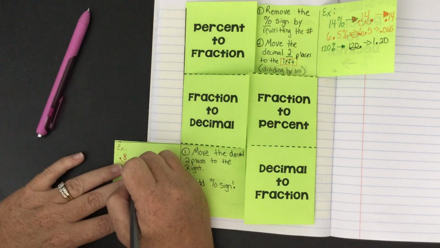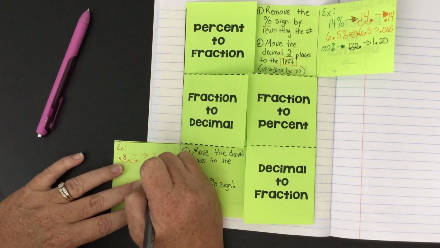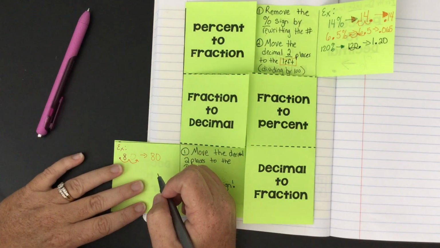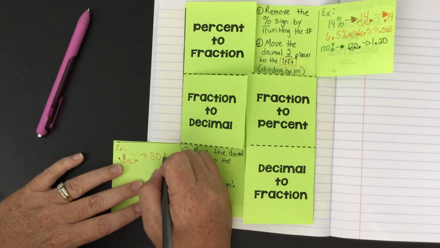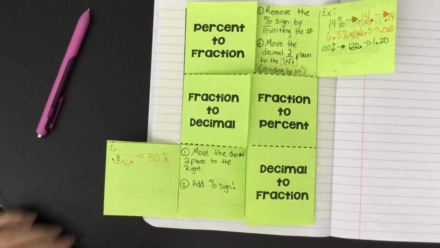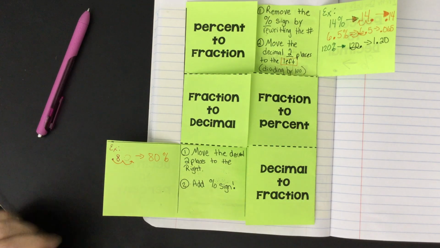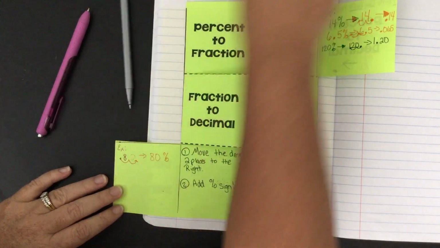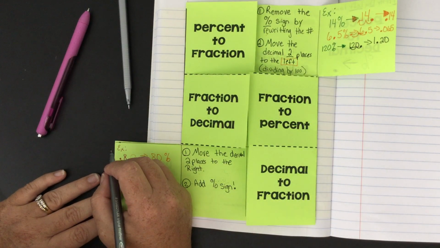So then I am going to add a 0 here. So it's going to become 80, what? Do I have to put that percent sign? Yes. Absolutely. Changing percents to decimals and decimals to percents, super easy. We just move it. I like to move it.